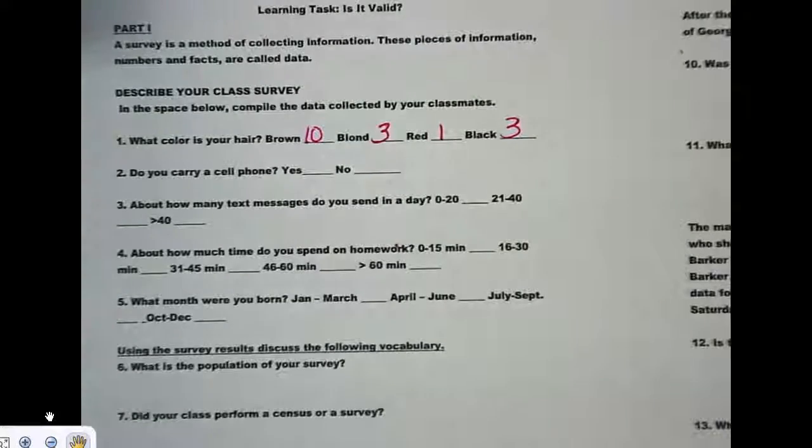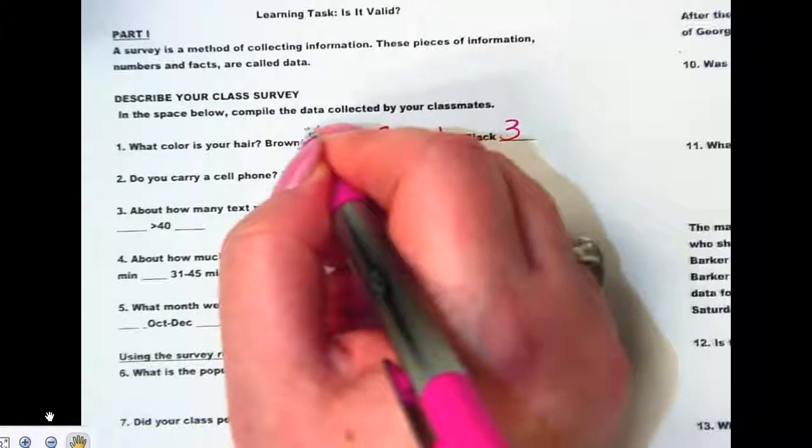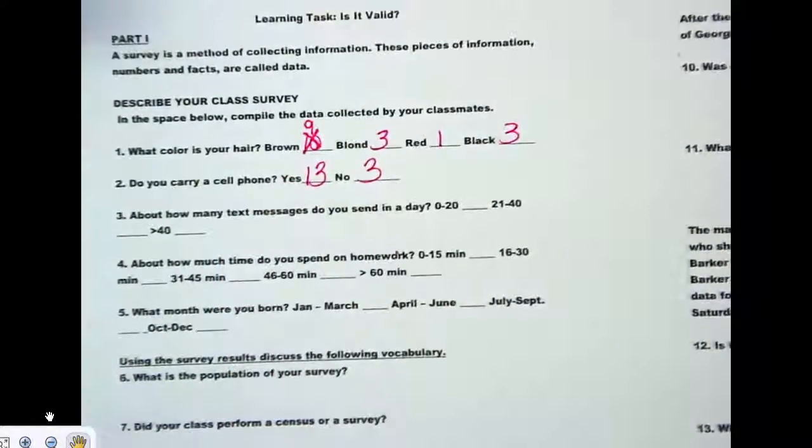All right. The second one, do you carry a cell phone? Do you have a cell phone? Raise your hand if you have a cell phone. All right. And 3 now. So do our numbers match? 10, 16, 17, and there's 16. All right, I think that what happened was one person raised their hand for brown and black. I thought I saw that. Okay, let's change that.